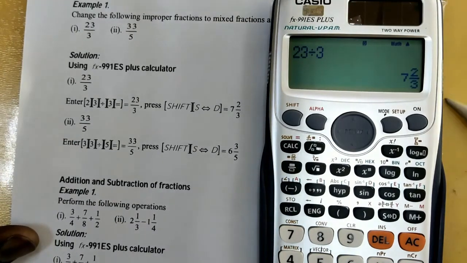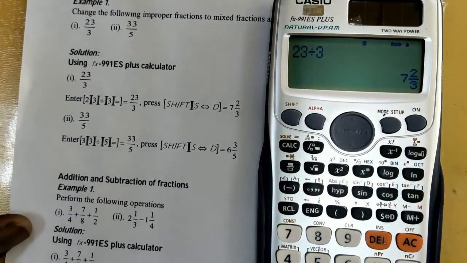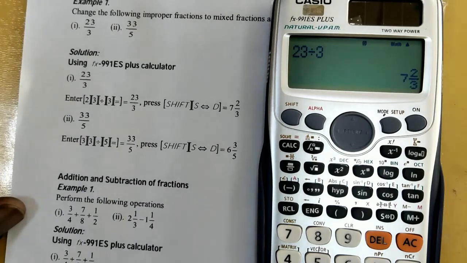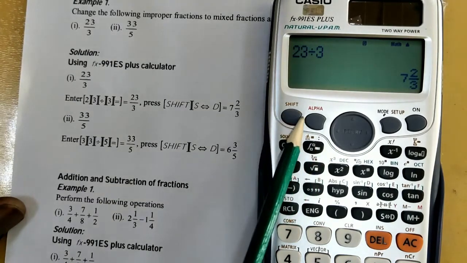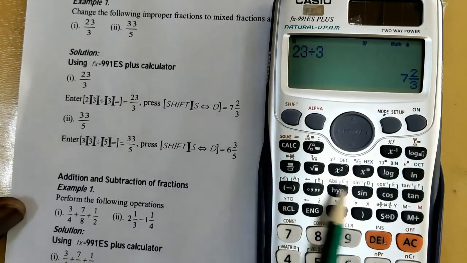That's great. Now, if we want to convert the mixed fraction back to improper fraction, the second thing that we have to do is to go to Shift again. And so when we go to Shift, we'll press Shift, and we'll go back to the converting key again, and it gives us back the question, which is 23/3.